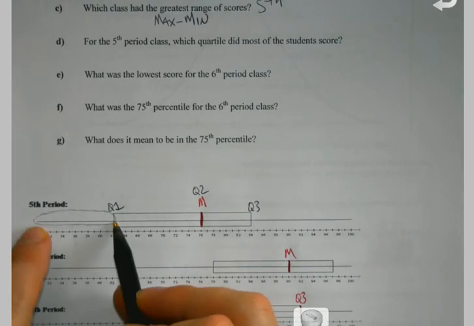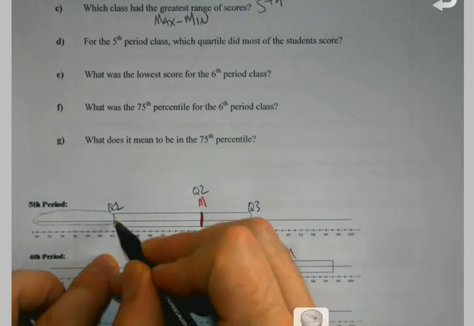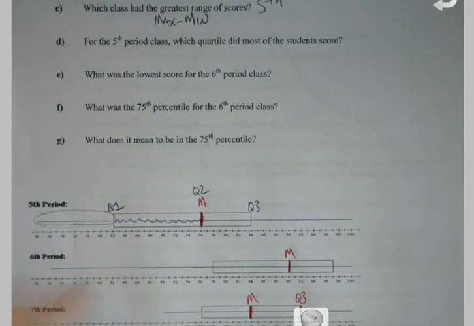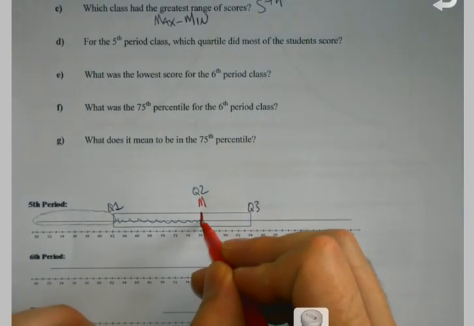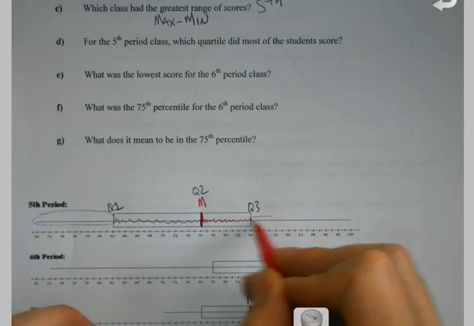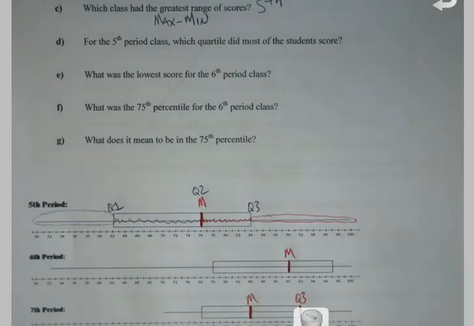So quartile 1 is here to here. Quartile 2 runs from Q1 to Q2. My third quartile runs from 2 to 3. And then my Q4 would run all the way for the rest of it.